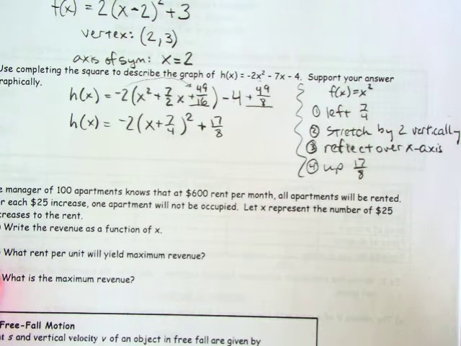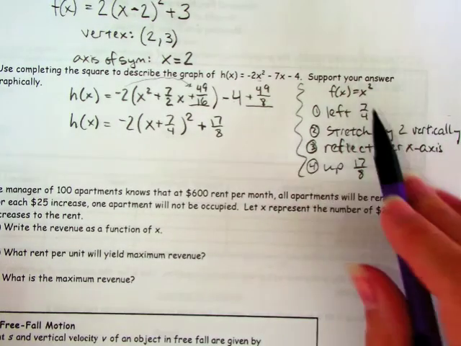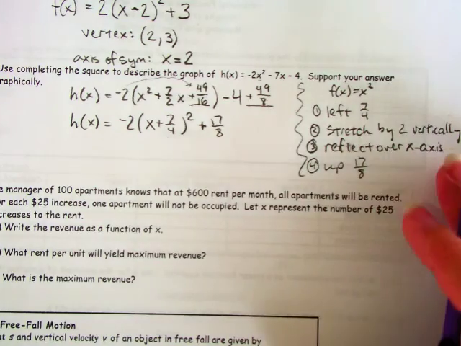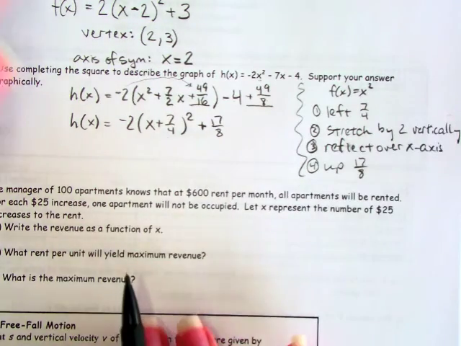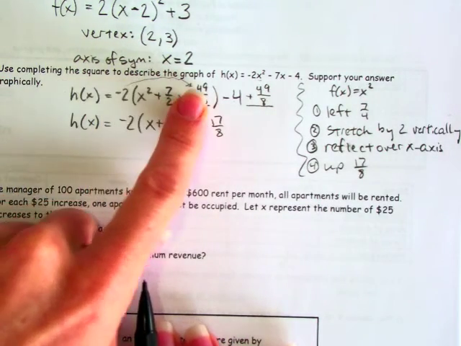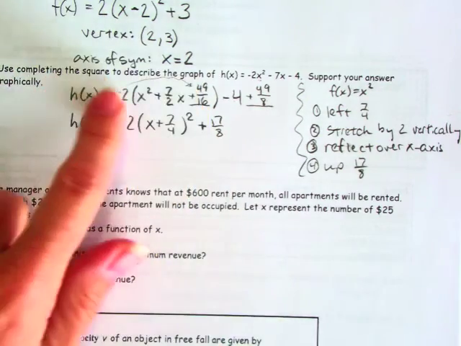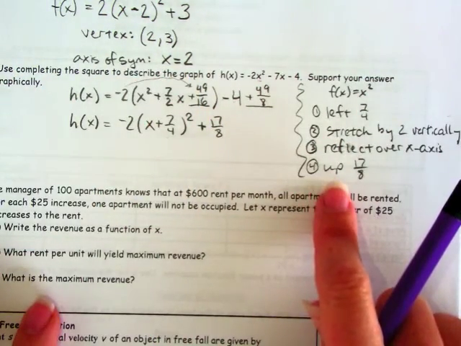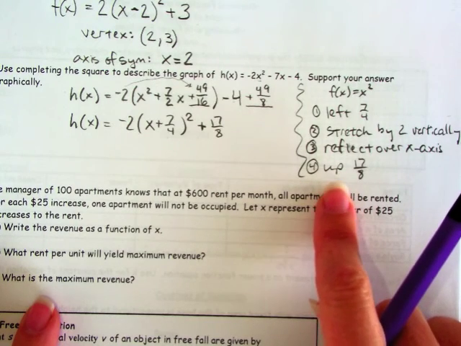Okay, that's how this graph has changed from the original function, or its parent function, of x squared. Okay, you'll be asked a few questions like that, so I want to make sure that we have that. Okay, that's the idea of describing the graph. Okay, it says use completing the square to describe the graph. Here is our description of the graph. This is what we'd actually be looking for in this.